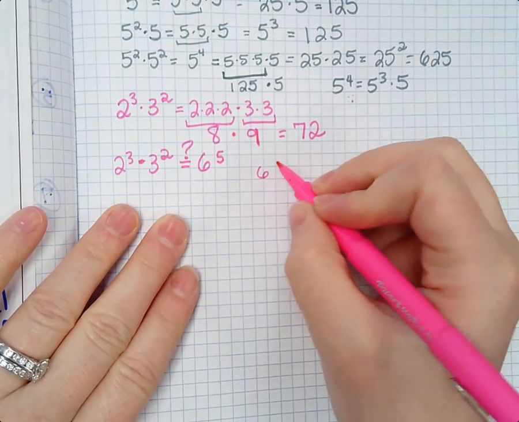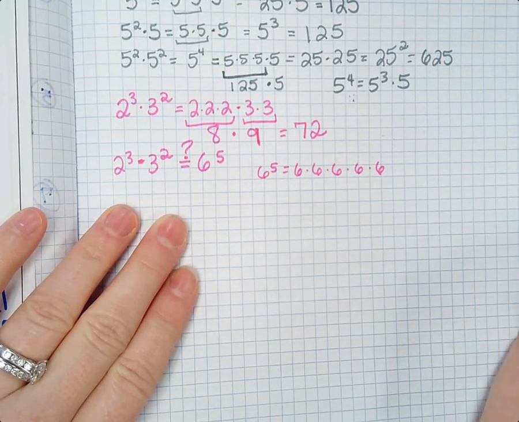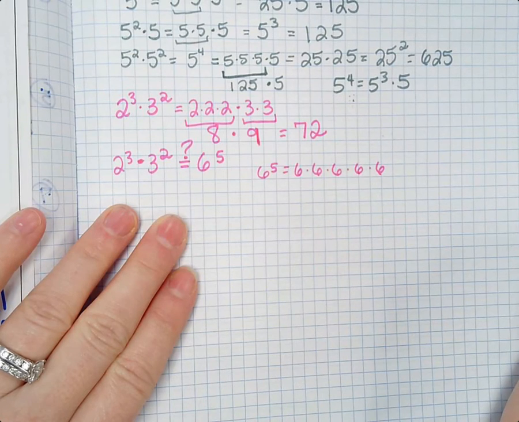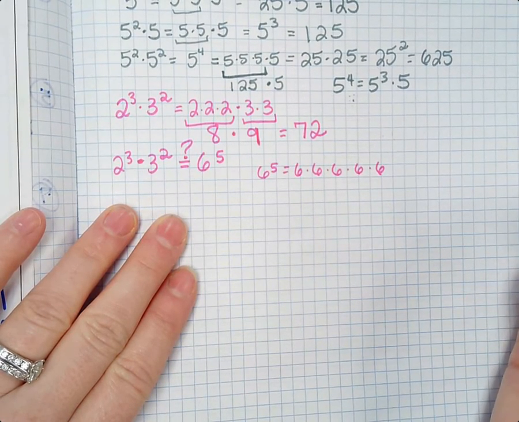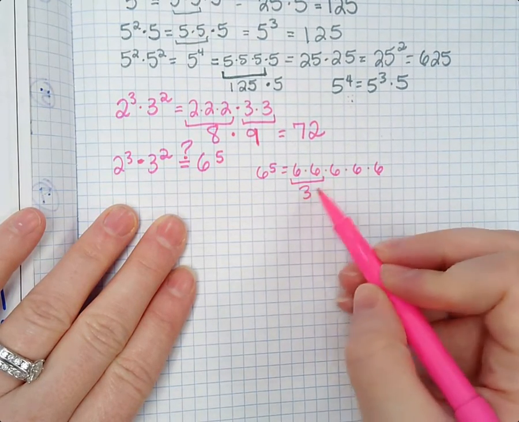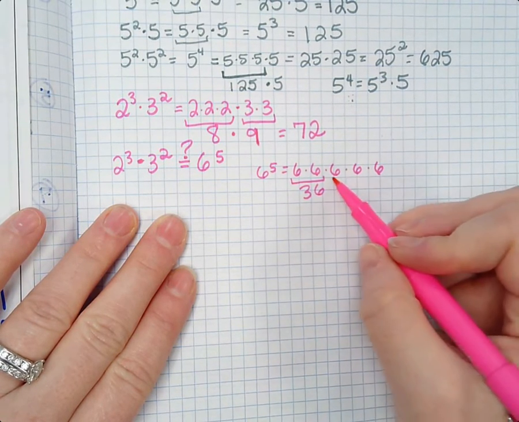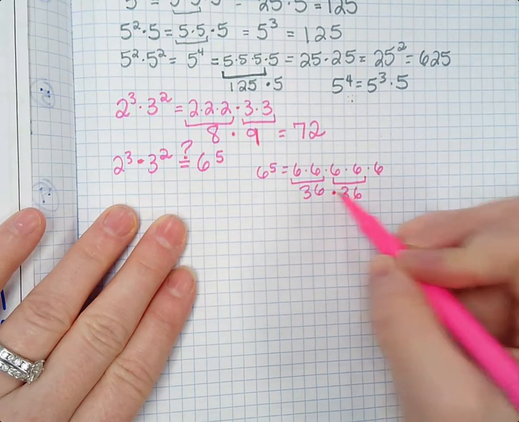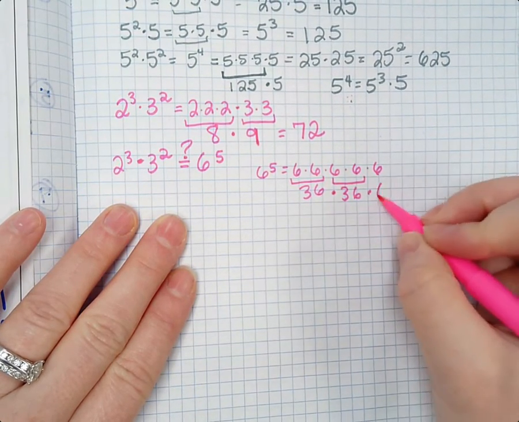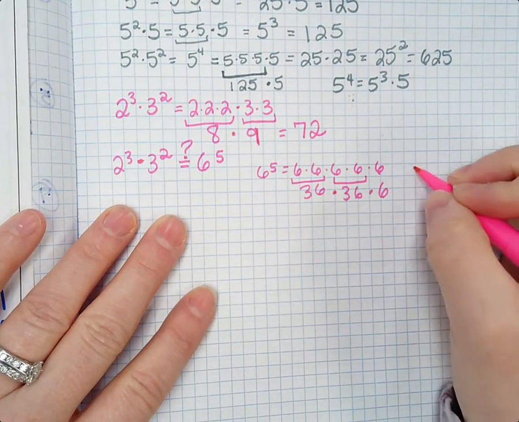Okay, so 6 to the fifth really means that. How do we know that's not 72? So I can go ahead and do 6 times 6 is 36. Another 6 times 6 is 36. Then 36 times 36 times 6. Do you think that's going to be more than 72? Yeah. So they are not equal.